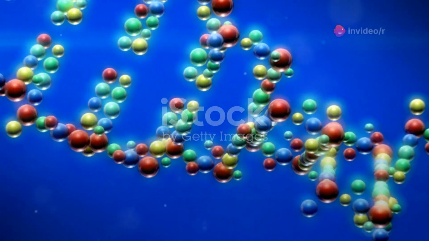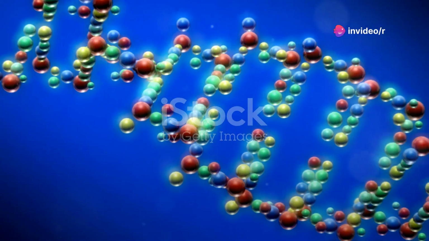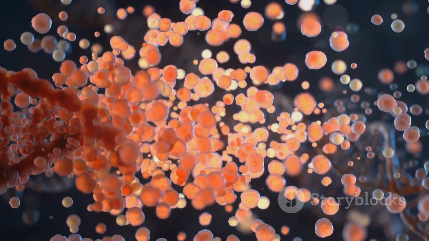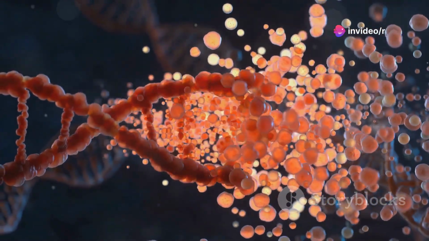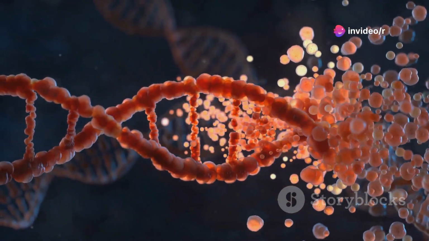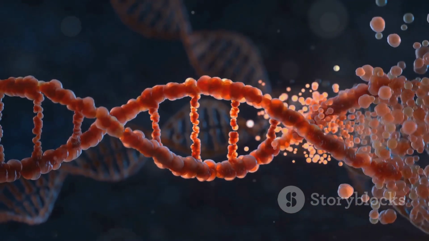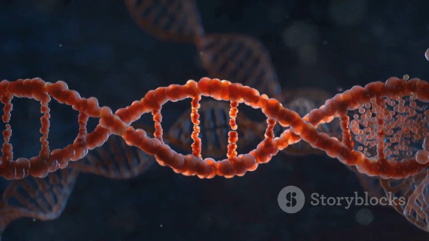Section 5. Translation. Deciphering the genetic code into proteins. In the bustling factory floor of the cytoplasm, the genetic message carried by messenger RNA, or mRNA, is translated into the language of proteins. This intricate process, known as translation, is the final step in the journey from gene to protein, where the genetic information encoded in DNA is ultimately expressed as a functional molecule.